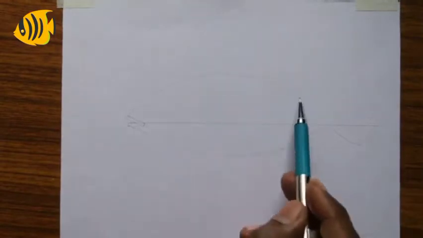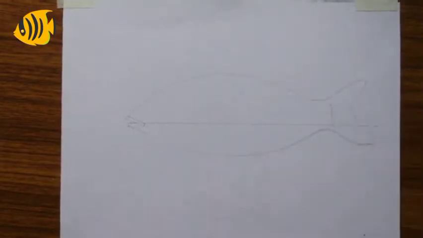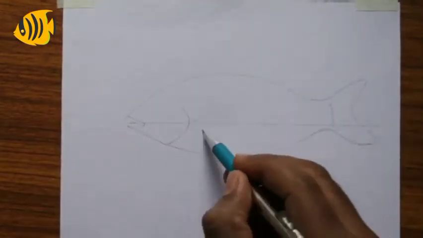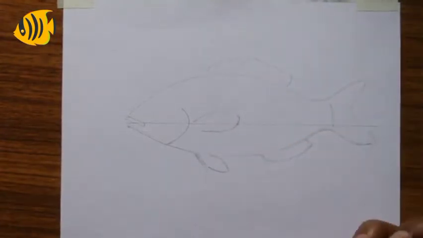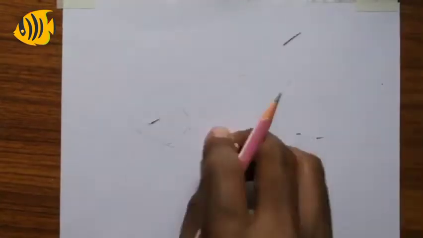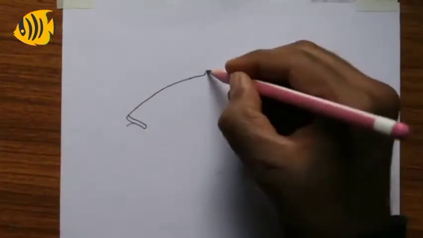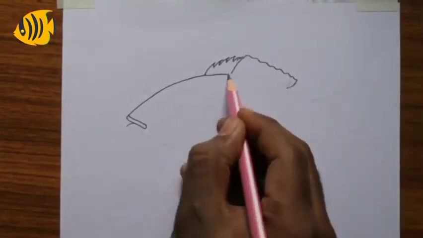Now let's look at the external features of a fish. What are the parts of a fish, particularly those that help the fish to be able to adapt in water?